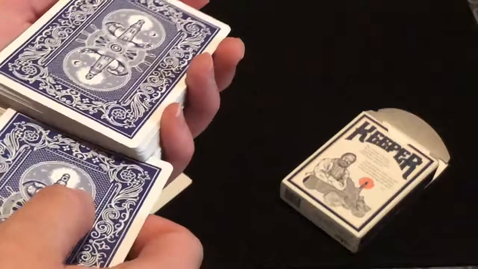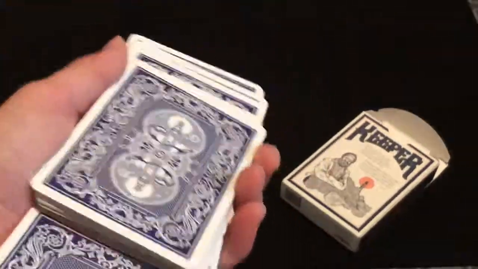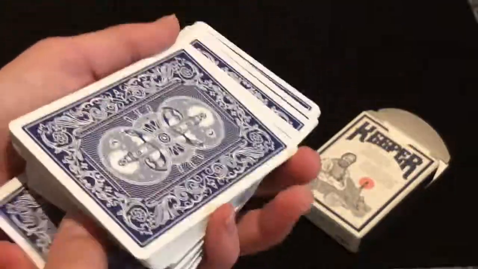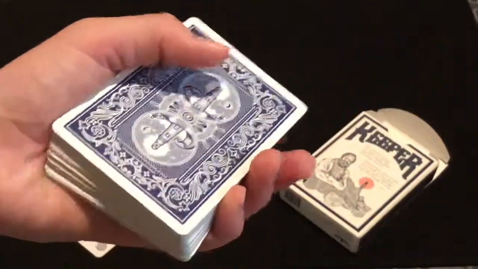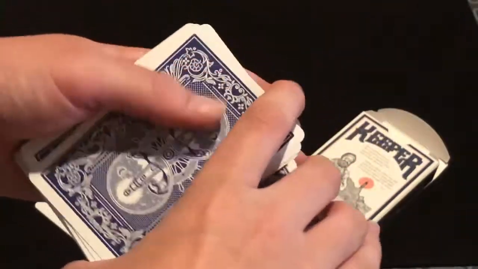So what I came up with is a kind of Marlo tilt move, where you push out a bunch of cards and then slide it into the middle. If anyone's got better ideas for how to get one card on top and one card on bottom without doing a double undercut and messing it all up, then comment down below.